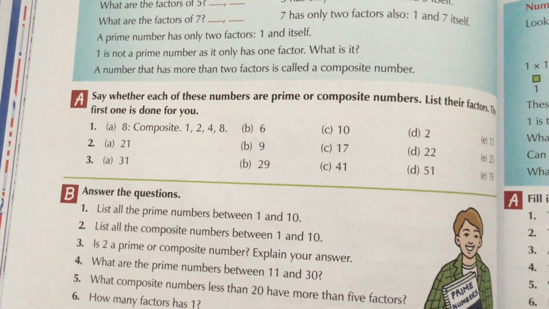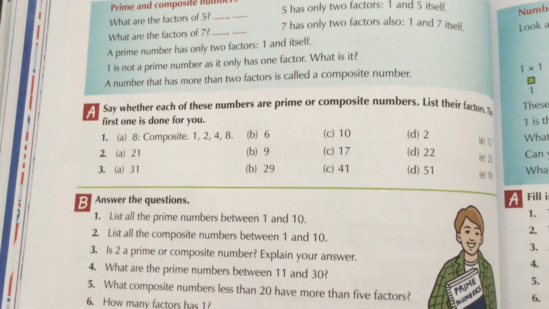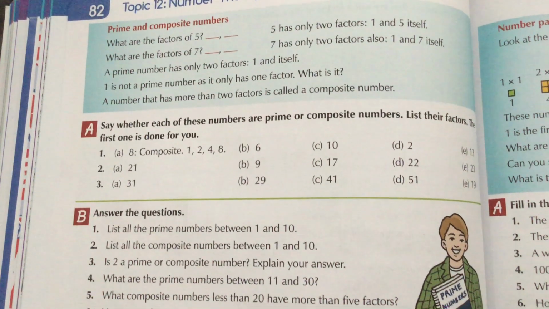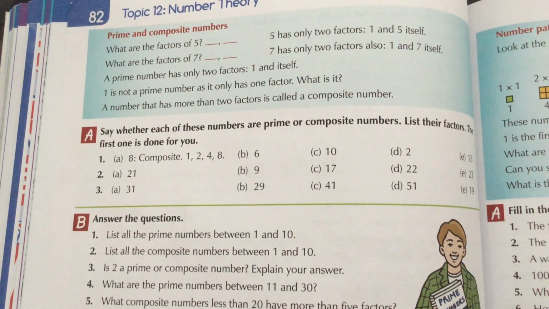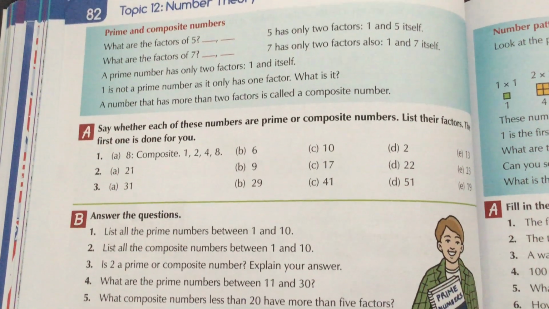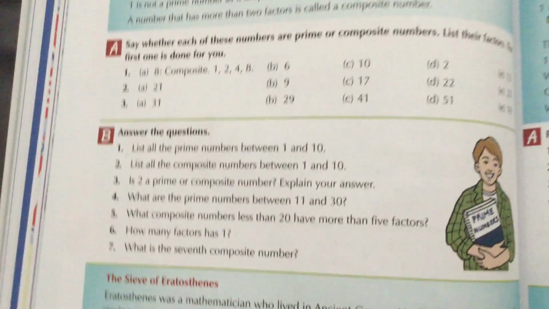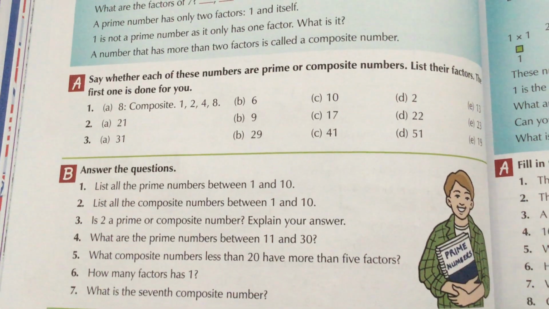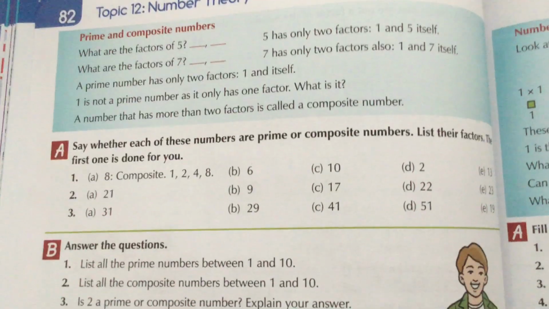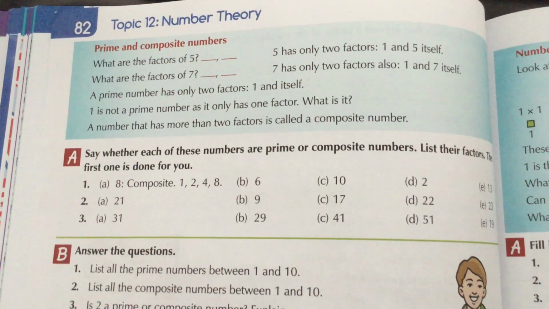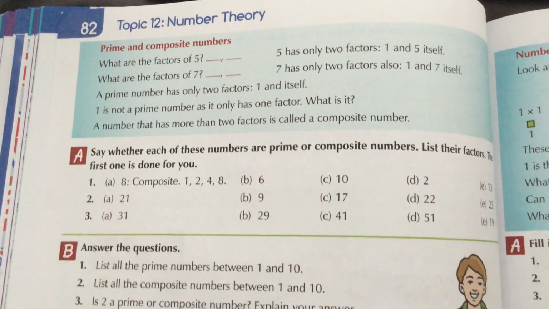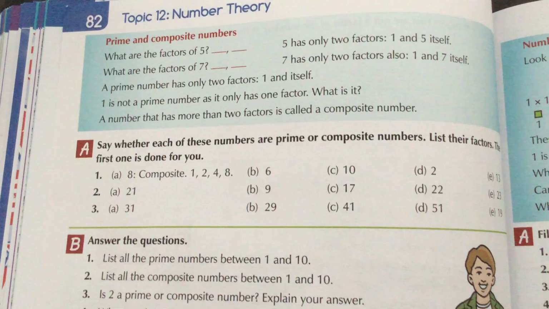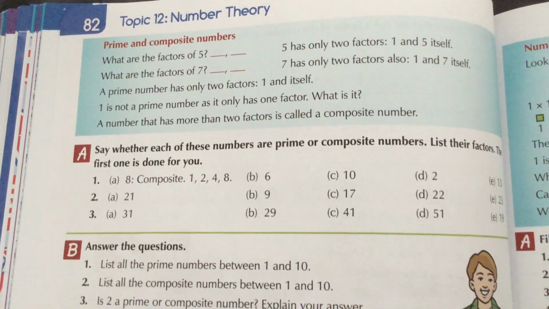Then a number that has more than 2 factors is called a composite number. For example, 4. 4 is a composite number because it is 4 times 1 and also 2 times 2. So you have to say in the following examples whether they're prime or composite numbers. Now remember, a prime number's factors are only itself and 1, and a composite number has more than 2 factors, more than 1 and itself.